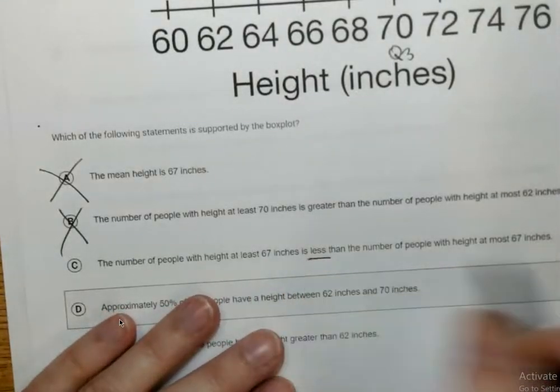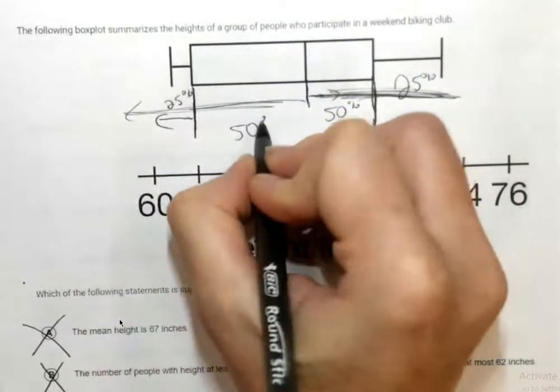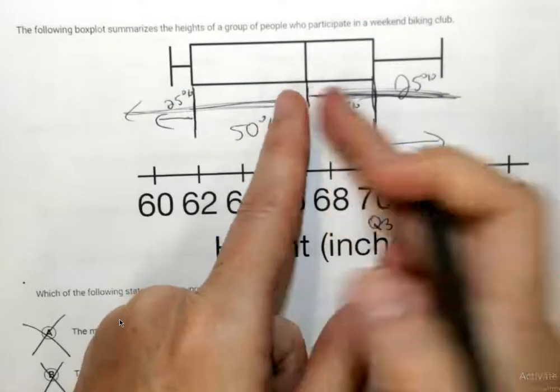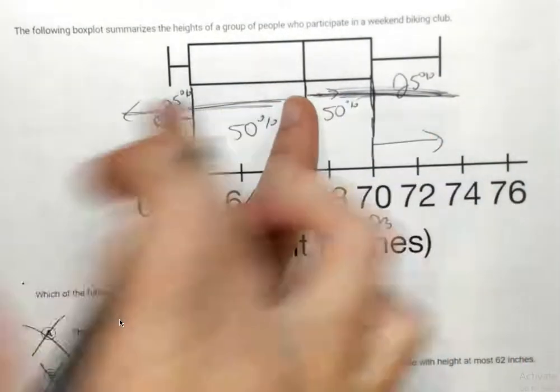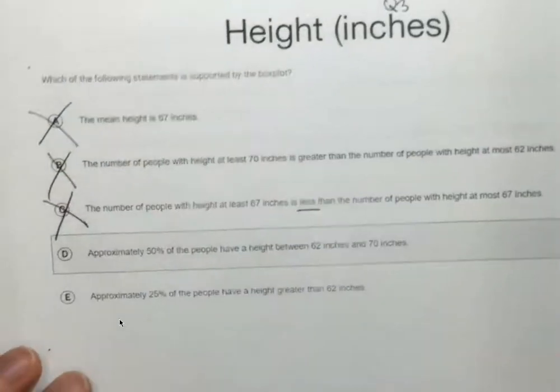Is less than the number of people who have at most 67. Nope, again, those two are equal. They're both 50% of the data. Anything above 67 is 50%, anything below 67 is 50%. So this is not supported.